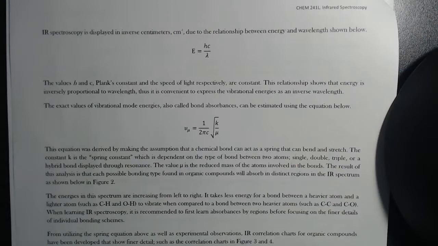All right, next thing here is this portion. That is the spring equation. I remember I learned that in my physics class. Basically, you're looking at spring strength and the energy associated with it, and that's exactly what's happening here. It works out that the spring model gives really good predictions on where the wave numbers show up for different types of bonds.